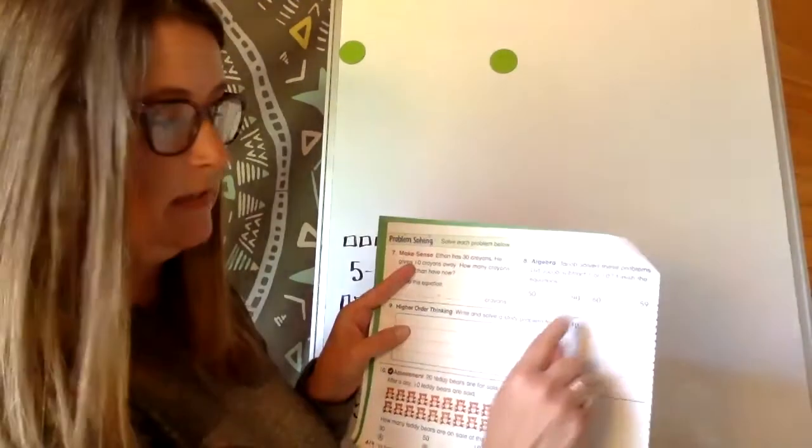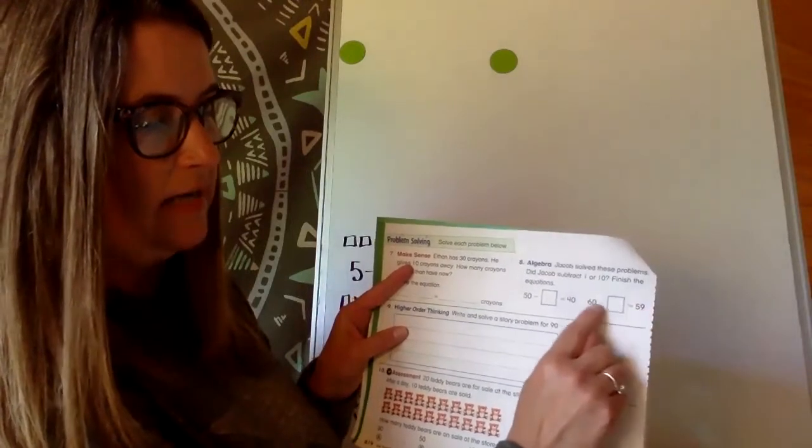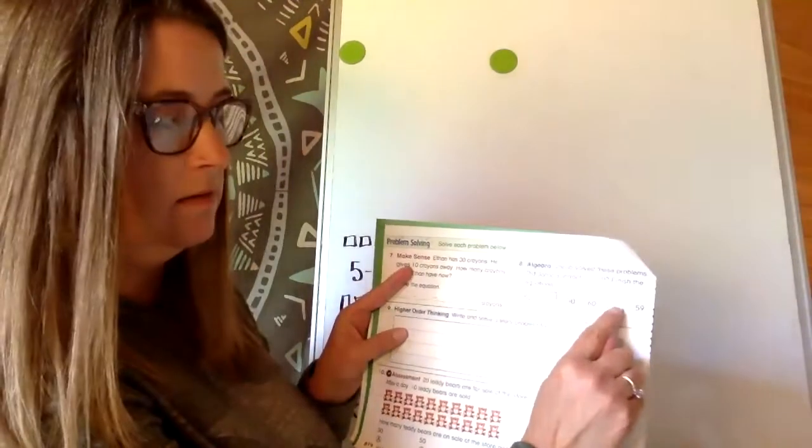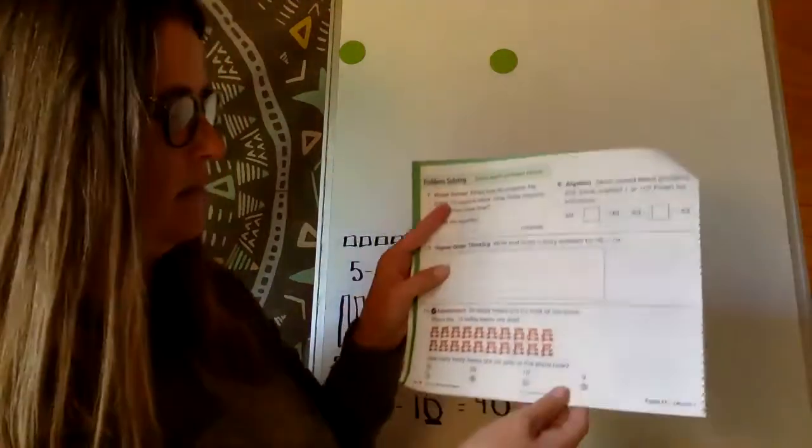Okay, so what would you have to take away from 50 to equal 40? Either 1 or 10. The next one says 60 minus blank equals 59. Again, would you put a 1 in there to make that a true statement, or would you put a 10 in there to make that a true statement?